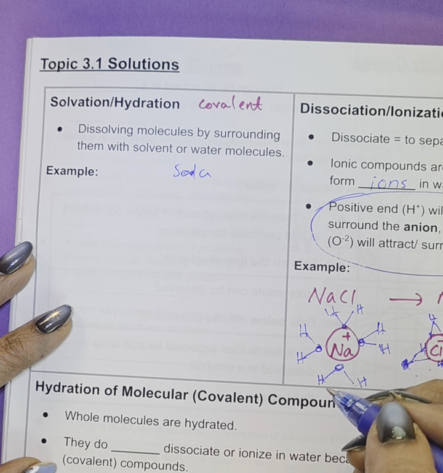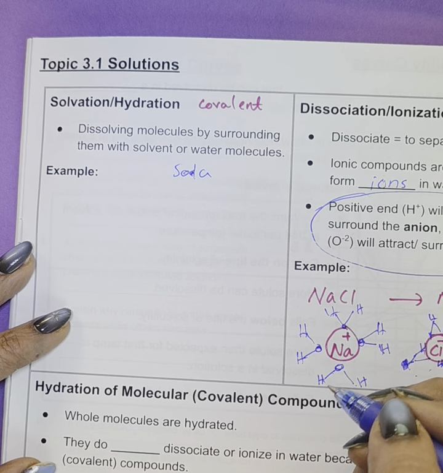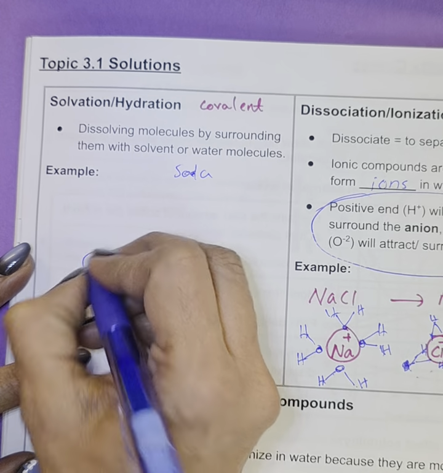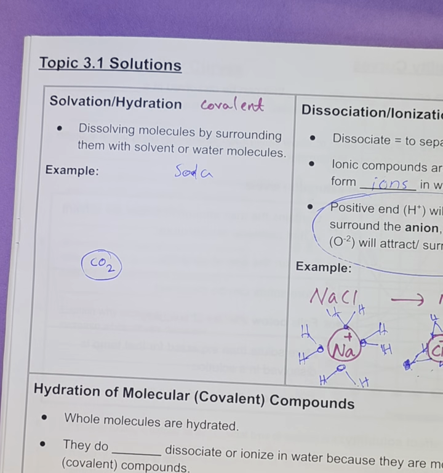Carbon dioxide is there, sugar is there. Both are covalent. I'm going to show you carbon dioxide in water. This is carbon dioxide. Will carbon dioxide split into carbon and oxygen there? Yes or no? No, why? What type of bonding is there? Will they split into ions?